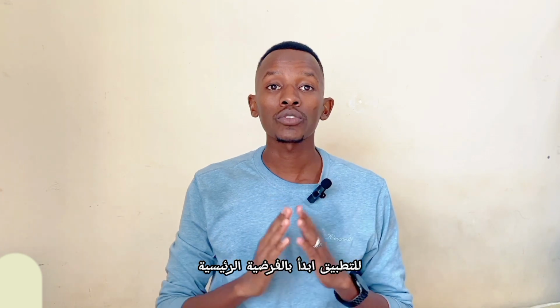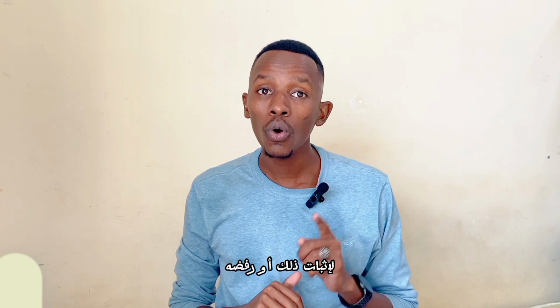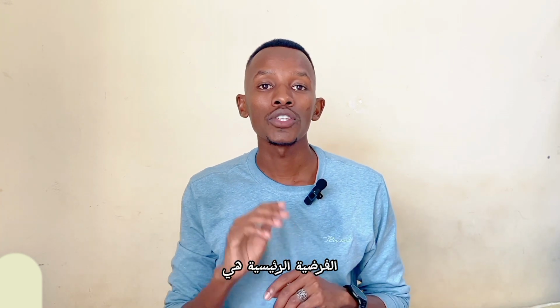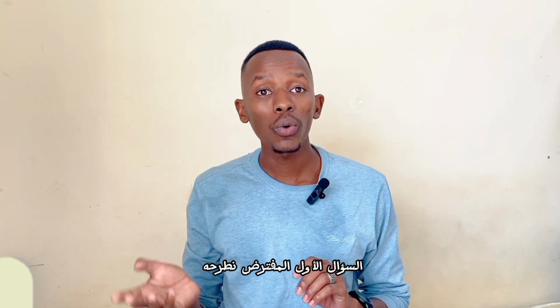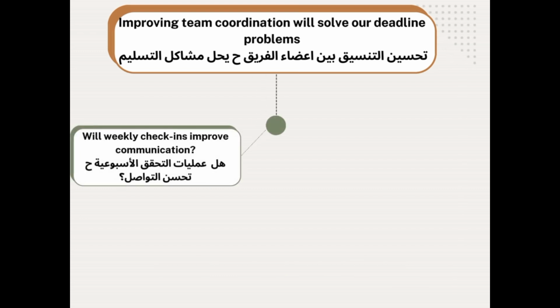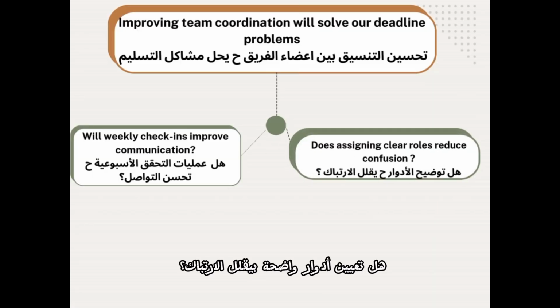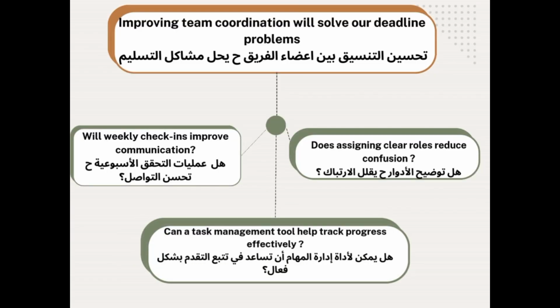To apply it, start with the main hypothesis. Then ask, what smaller steps or questions can I test to prove or disprove it? The main hypothesis is: improving team coordination will solve the problem. The first question that we need to ask: will quick team check-ins improve communication? And the second test is, can assigning clear roles reduce confusion? And the third test, does using a shared task management tool make tracking progress easier?